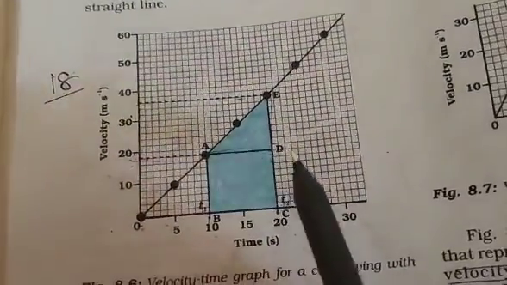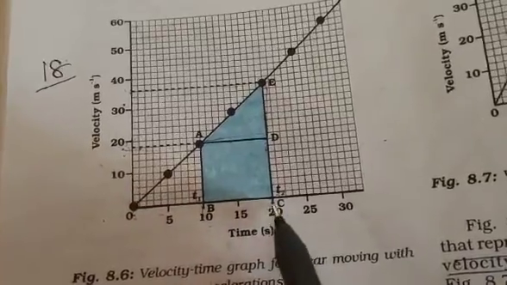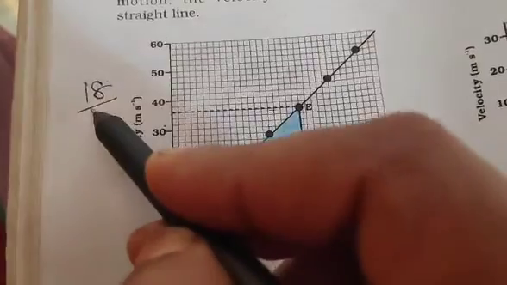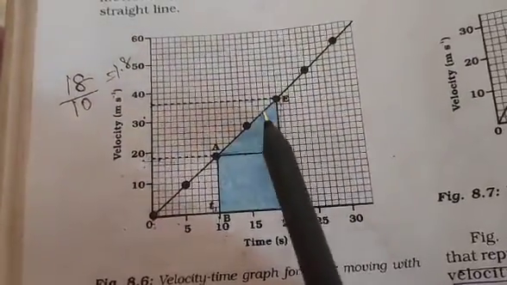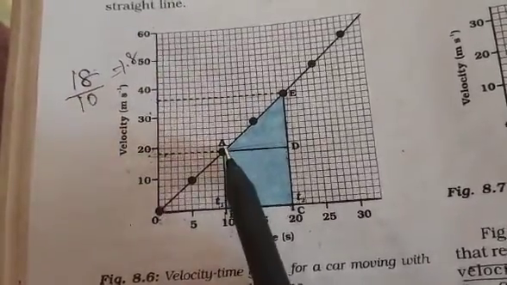Upon AD distance will be the number corresponding to D minus the number corresponding to A. The number corresponding to D is 20, and the number corresponding to A is 10, directly given to you. So 20 minus 10 will be 10, so 18 upon 10 comes to 1.8. So what is the acceleration over here? 1.8. Let us take a slope over here, OA.